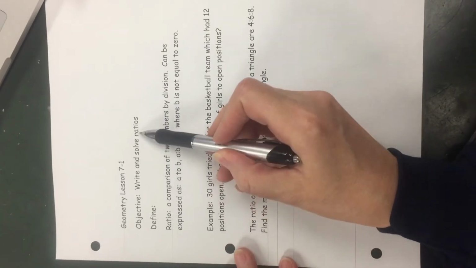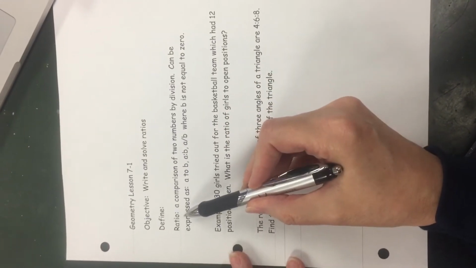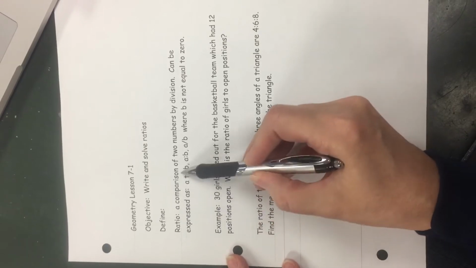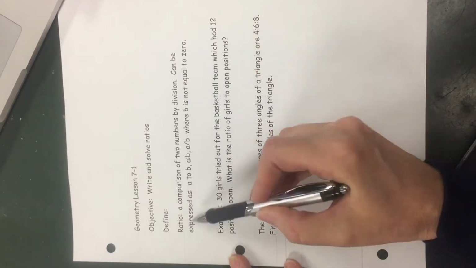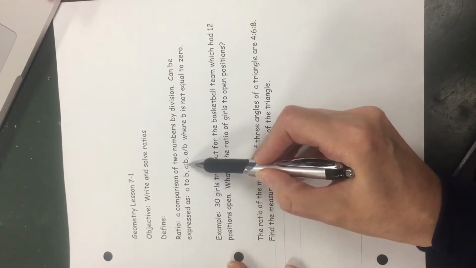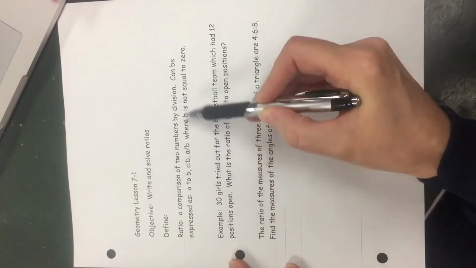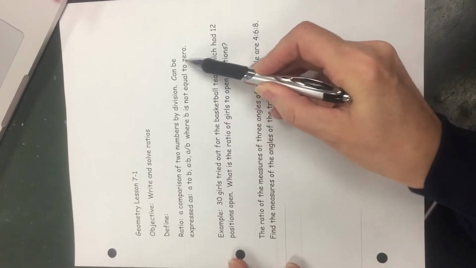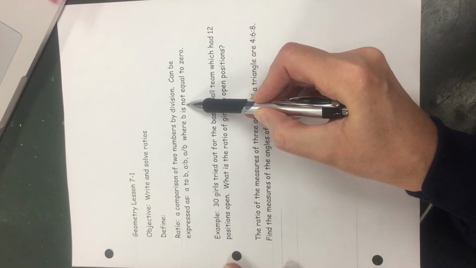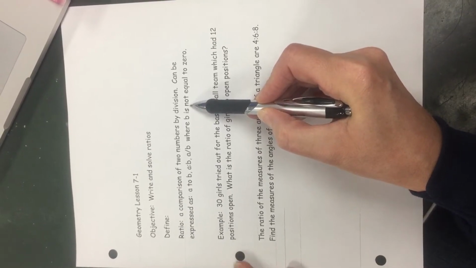Write and solve ratios. So today we're going to define ratio. Ratio is a comparison of two numbers by division. It can be expressed as A to B, A colon B, A divided by B, and B is not equal to 0, because if B is equal to 0, then we can't divide. There's no such thing as division by 0.